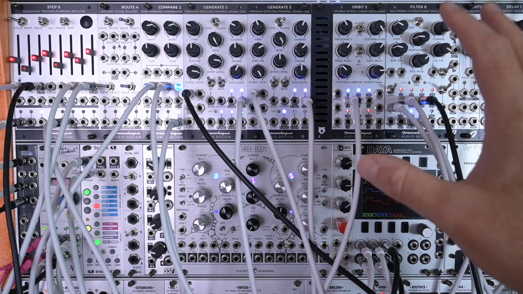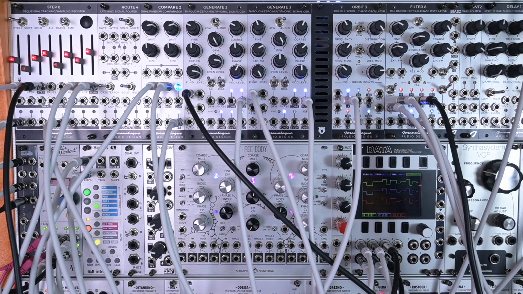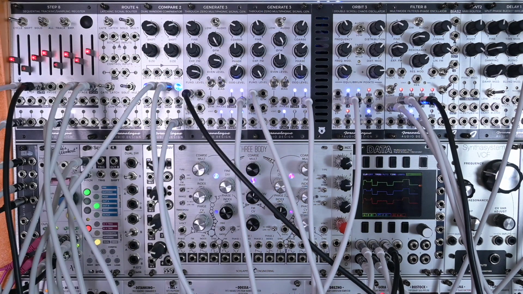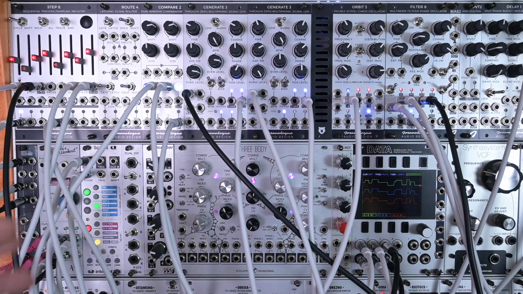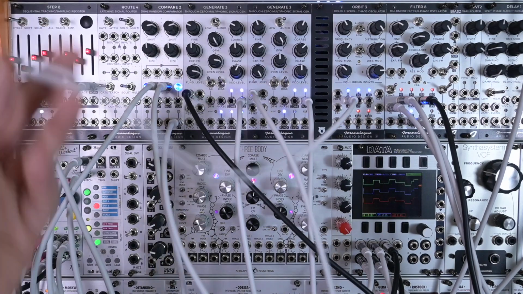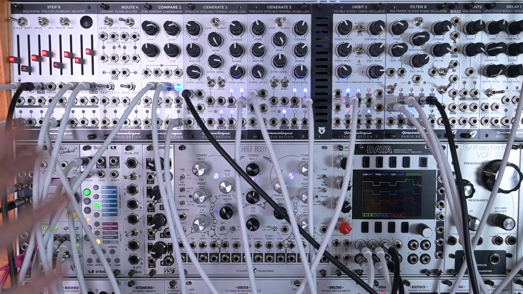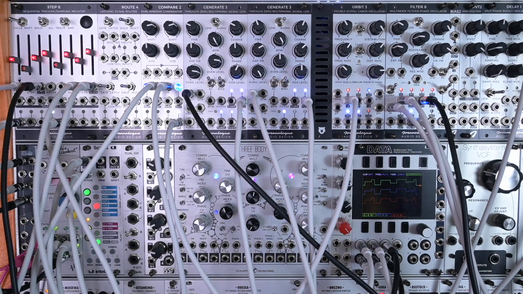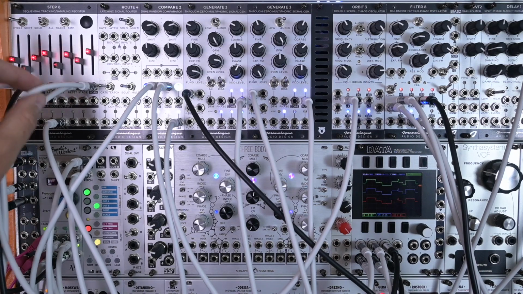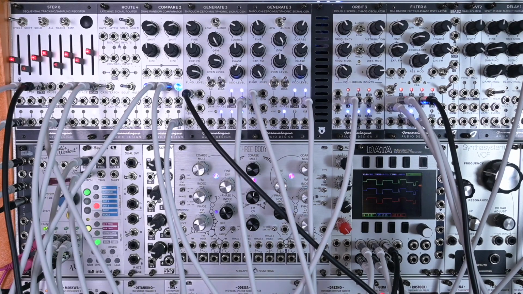In the patch like it is now, I'm doing something similar to what Joran showed us in the Tech Thursday video. I'm using Step 8 to generate some kind of sequence. I'm using both the step input and the stage input, which is getting a signal from Orbit 3. So the order of steps is a little bit random, but I'm just generating a pitch CV sequence from the scan output.